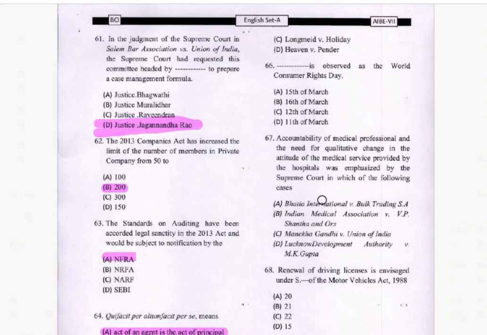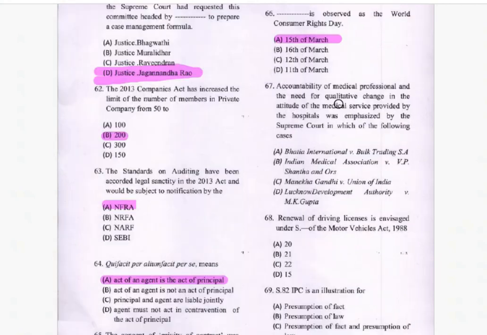Dash is observed as the world's Consumer Rights Day. Again, this is sort of like a GK. The right answer is 15th of March. Accountability of medical professional and the need for qualitative change in the attitude of the medical services provided by the hospitals was emphasized by the Supreme Court in the following cases. Indian Medical Association versus VP Shanta.